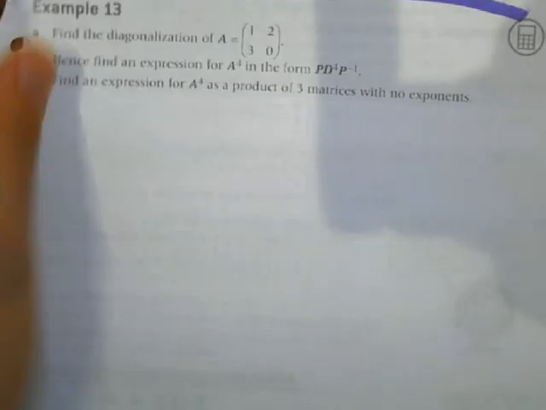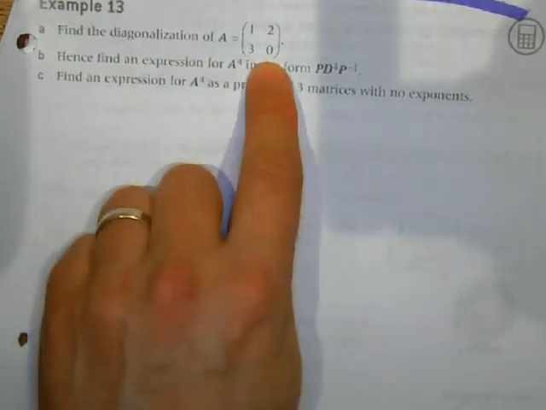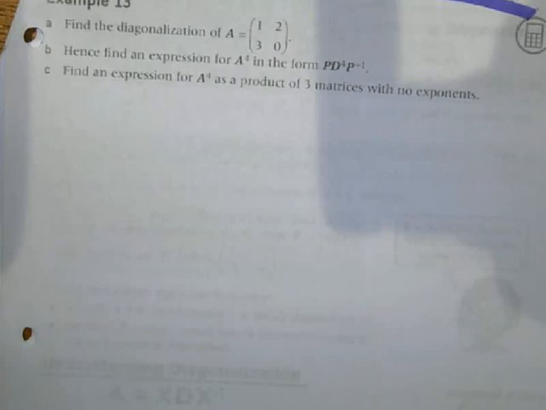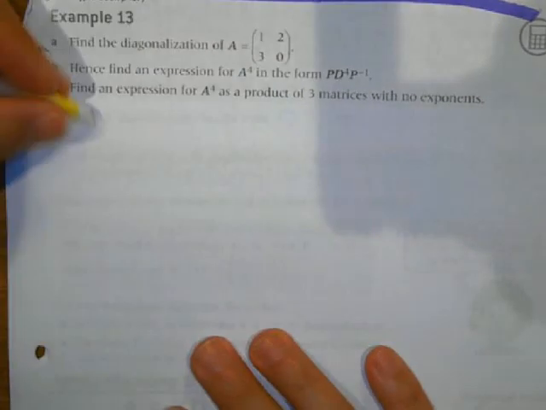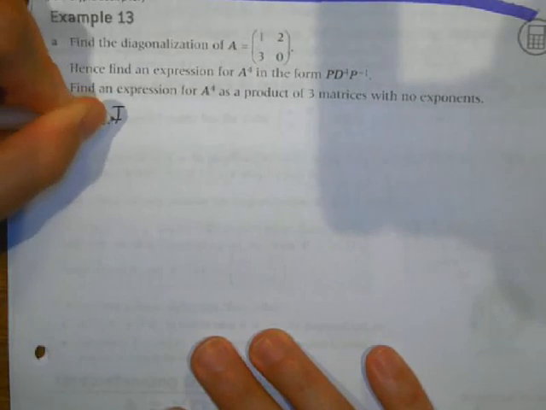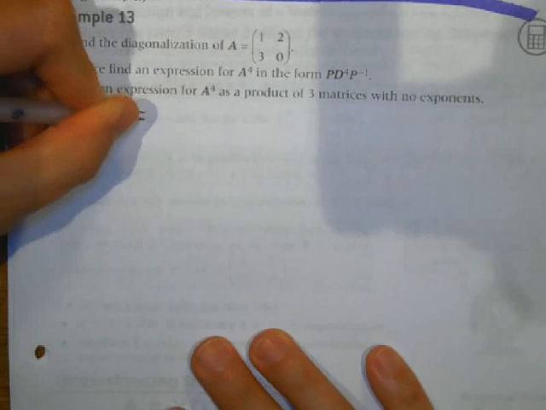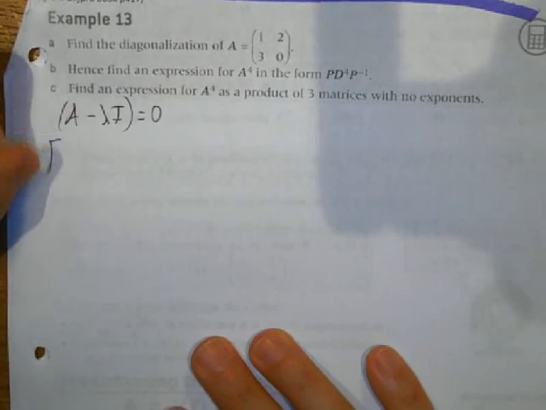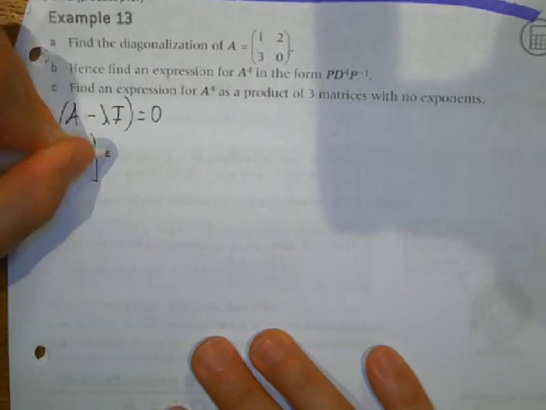Okay, find the diagonalization of this. So, just like before, we have A minus lambda I equals 0. So 1, 2, 3, 0 minus lambda 0, 0, lambda.